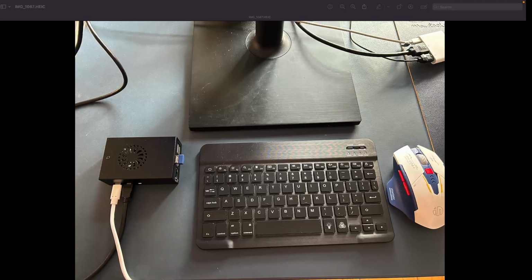Again, I highly recommend an Ethernet cord for the first time you're connecting to your Wi-Fi. Connects to 2.4 gigahertz Wi-Fi and 5 gigs. So yeah, that's pretty much it for the connection. That's my setup.